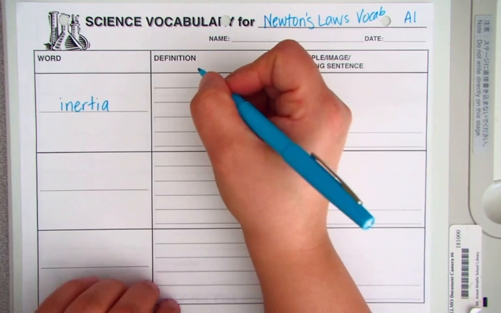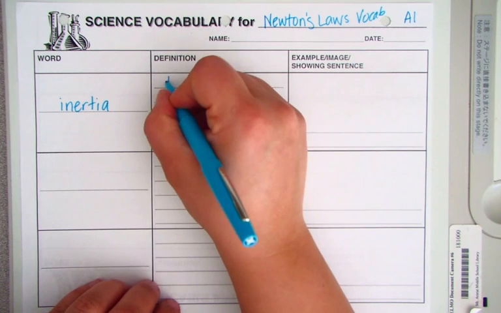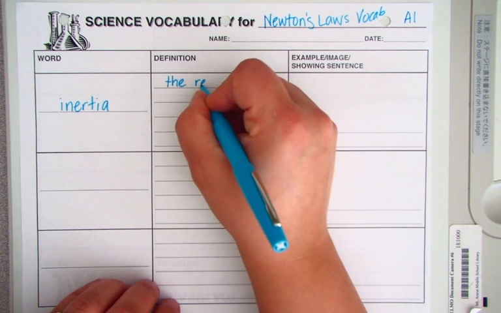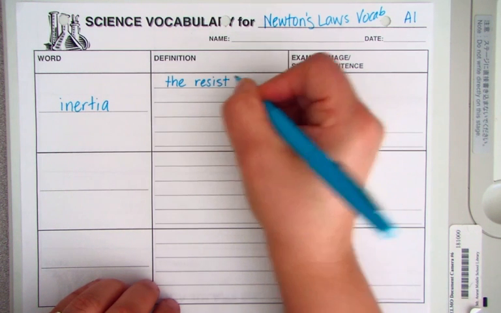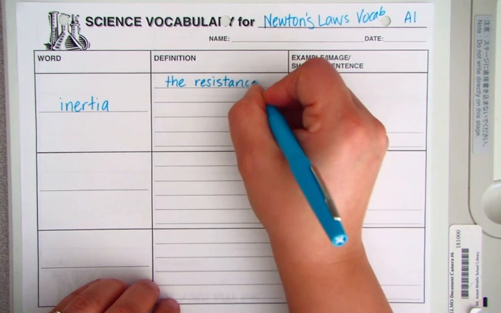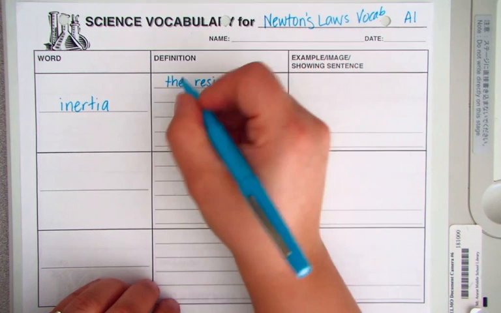The definition for inertia is the resistance to change in motion.